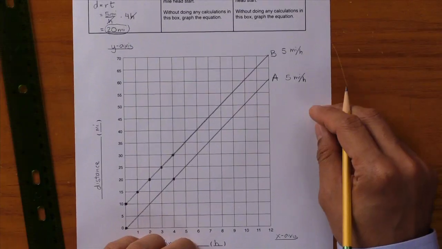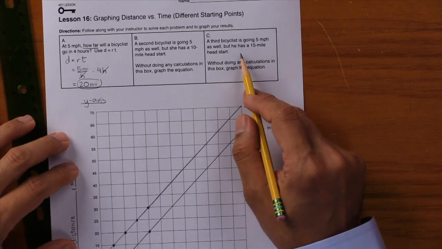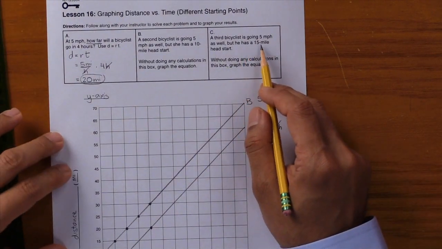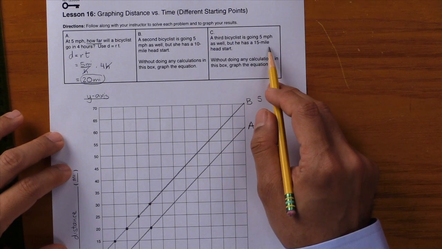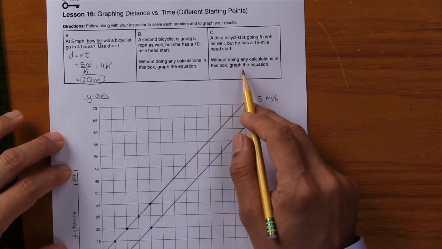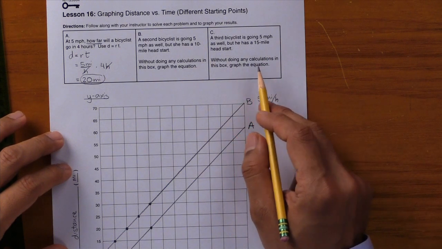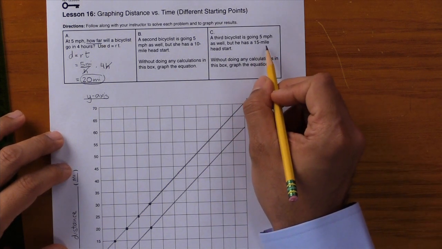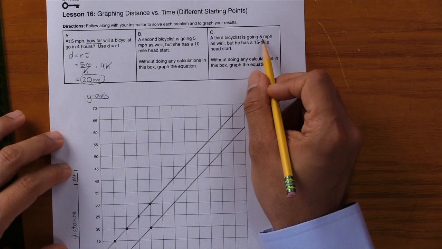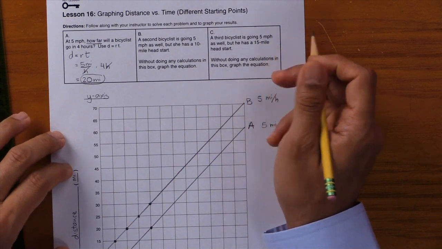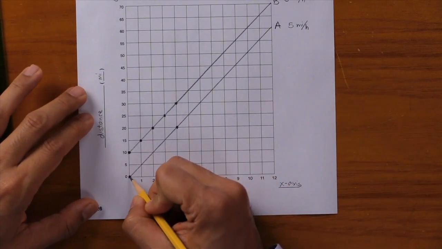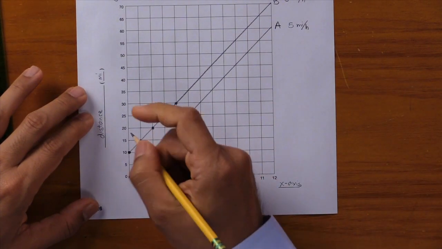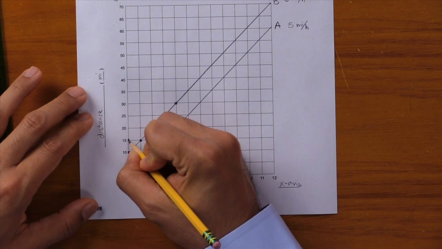Finally, let's go to box C. A third bicyclist is going 5 miles per hour as well, but he has a 15-mile head start. Without doing any calculations in this box, graph the equation. So we have a 15-mile head start, and this bicyclist is going 5 miles per hour. Here, the bicyclist didn't start at 0. He started at 15 miles. So I'll draw a dot here.